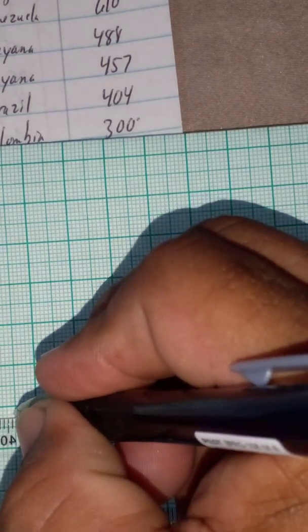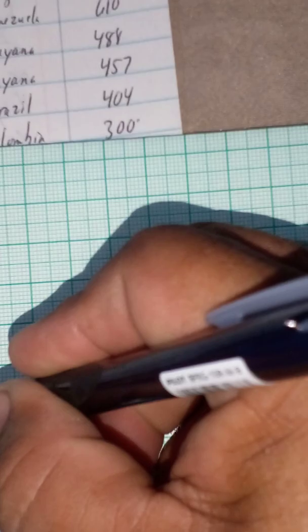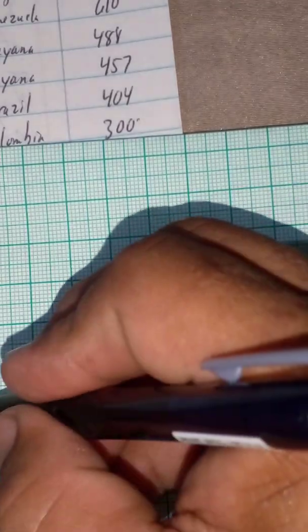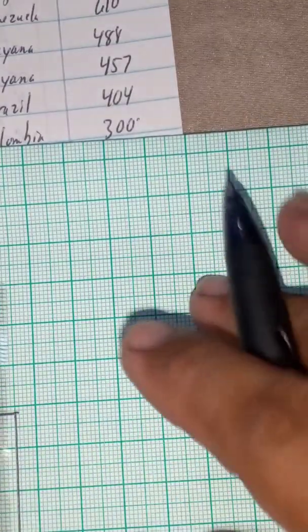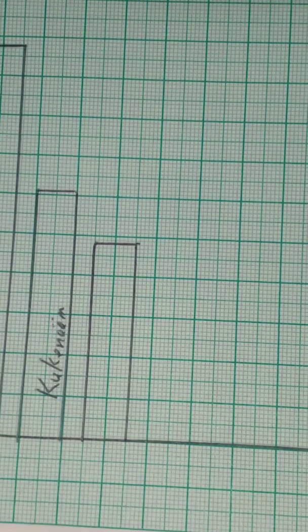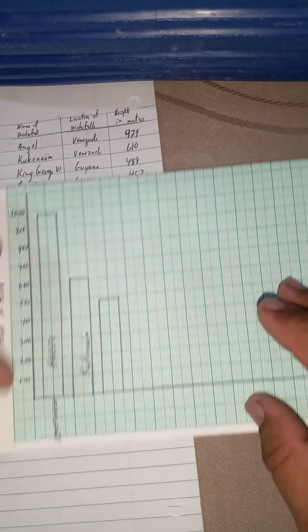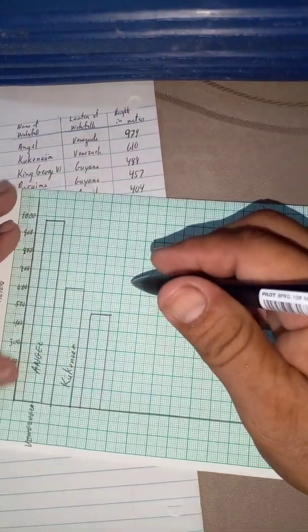Again, roughly, like I said, if you're using Excel, just punch this into the columns or cells, and you get a perfect graph. But for us, we're just doing it roughly on our graph paper here. So let me just zoom in again. Oops, I got now too much. So this is King George VI.